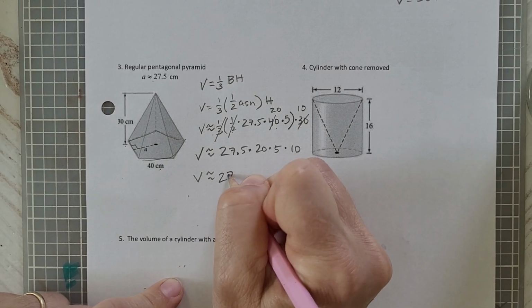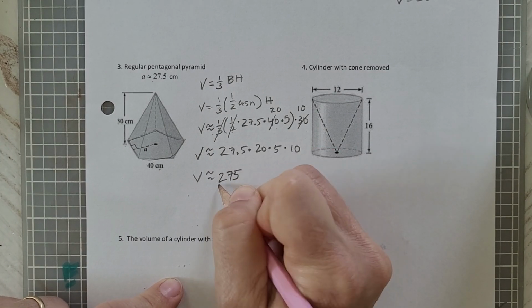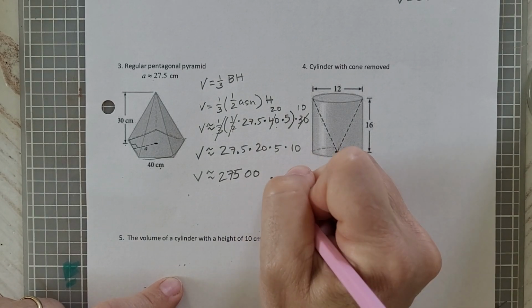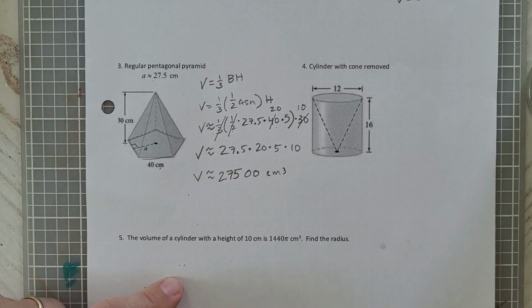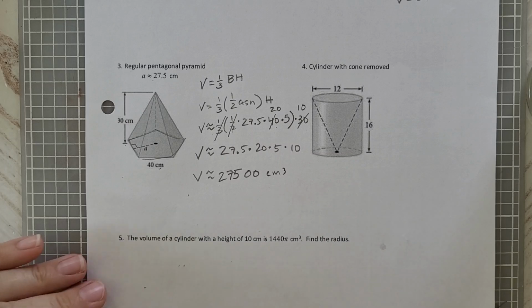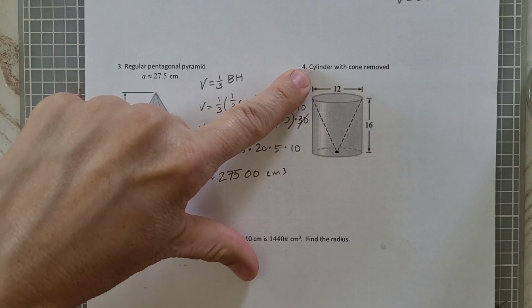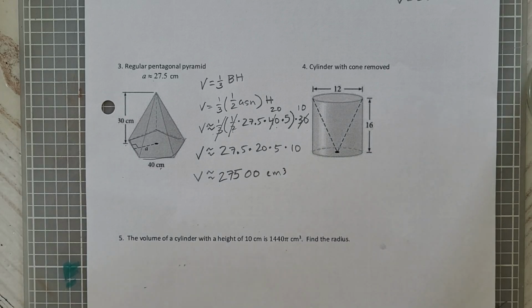And I get 27,500 cubic centimeters. Number 4 is really fun. So we have a cylinder with a cone removed.